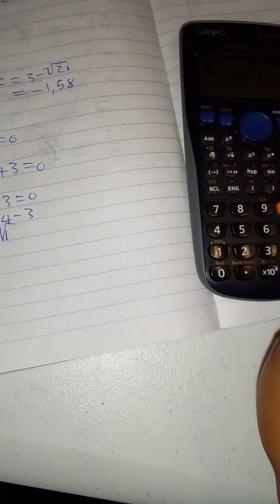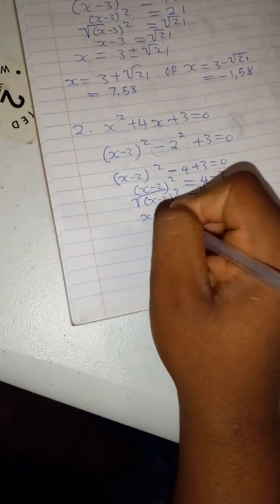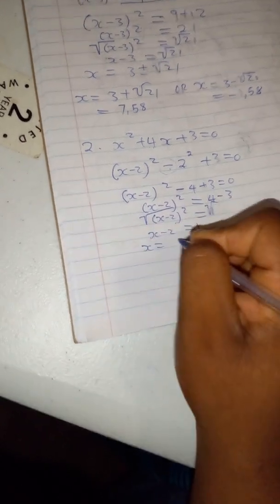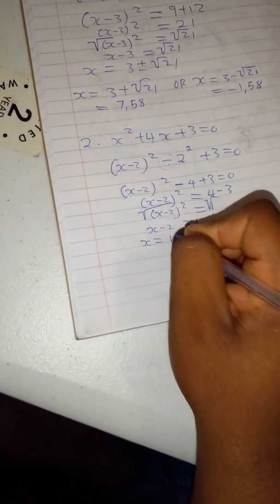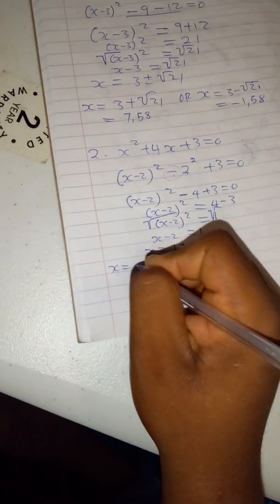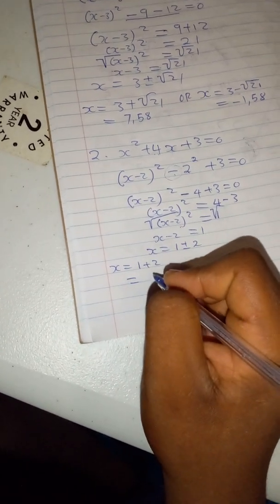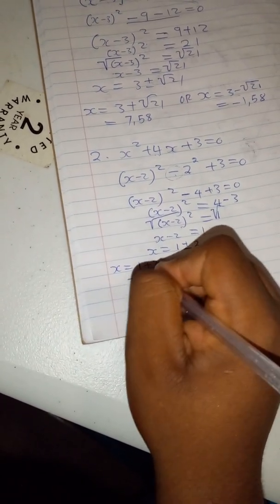Let's check. The square root of 1 is 1, so we are going to say x minus 2 equals plus or minus 1, and so x equals 2 plus or minus 1. So we'll start by saying x equals 2 plus 1, which equals 3.